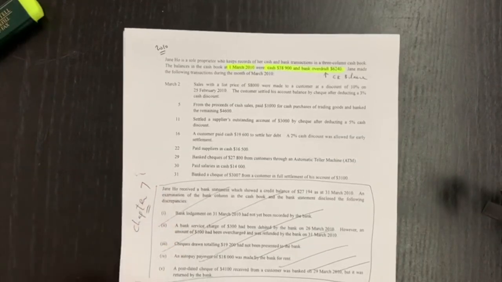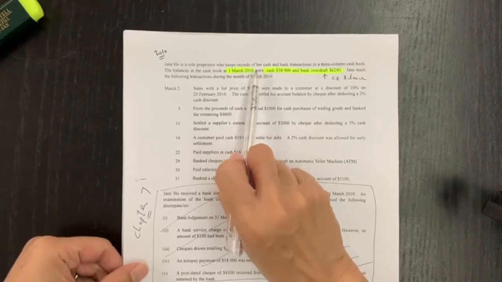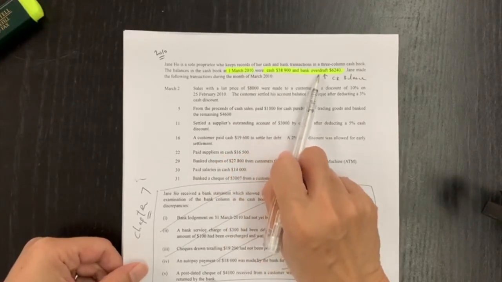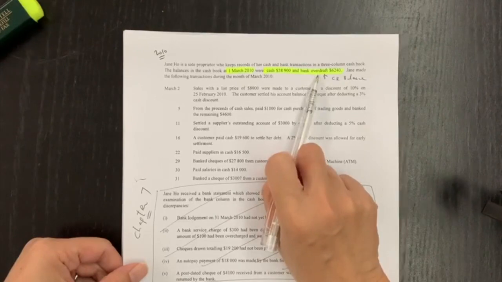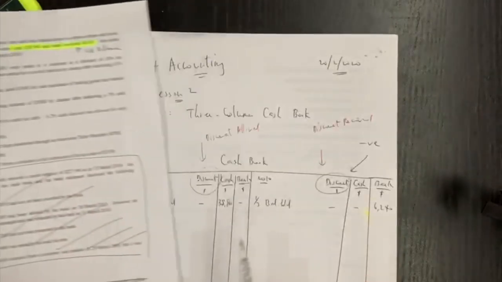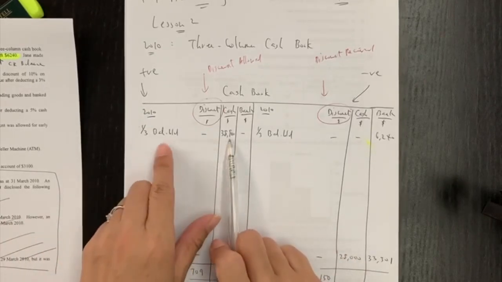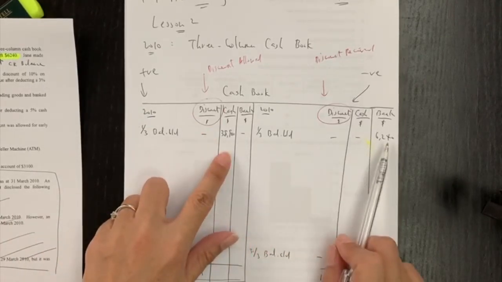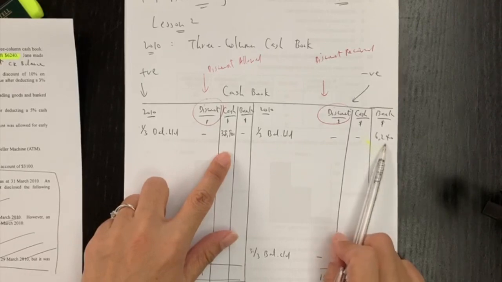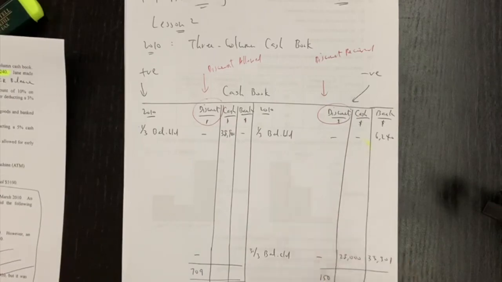Okay, so let's start by looking at the beginning balance, the opening balance. We have cash and then we have a bank overdraft. So what is a bank overdraft? Again, it is a current liability and it is negative in the bank column, so it must be a credit balance. So we start with this opening balance in our cash book: cash this much and bank, which is negative. So this is a credit balance and this is the bank overdraft.